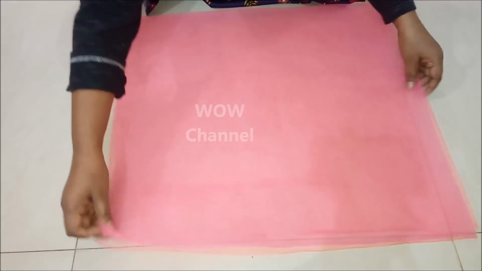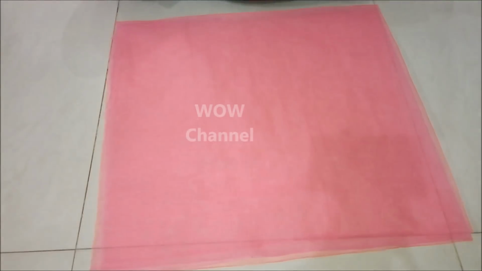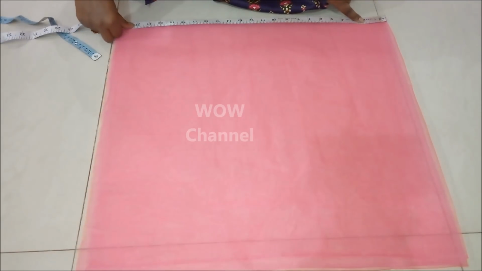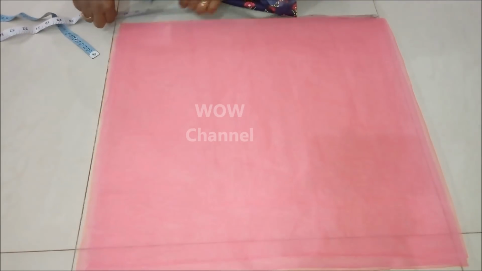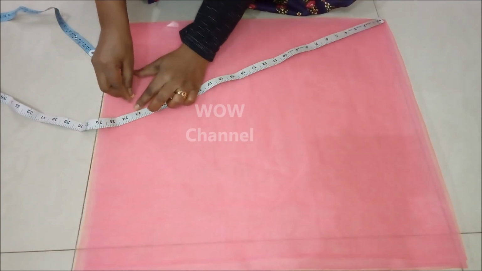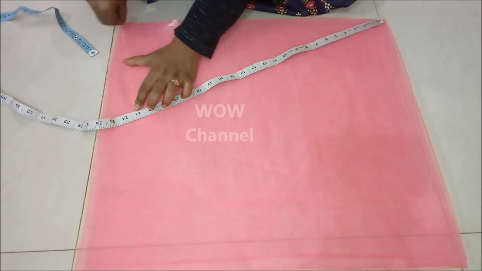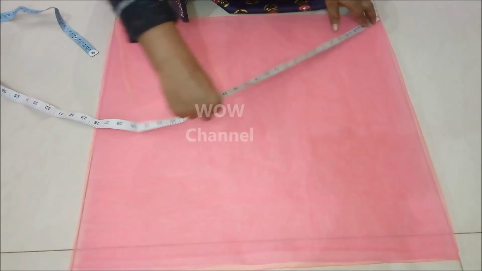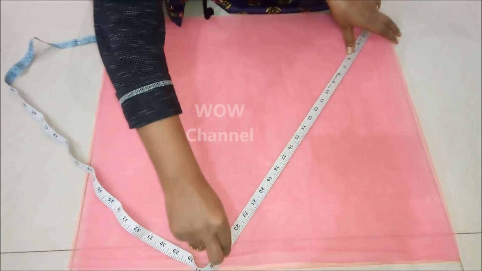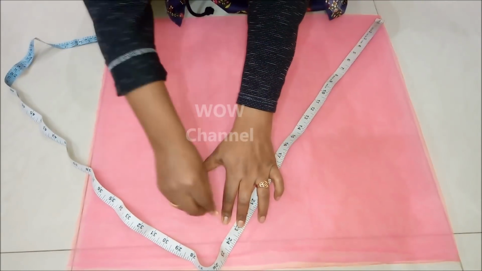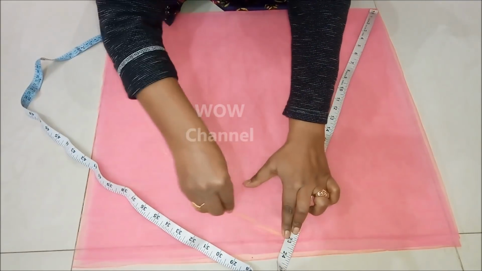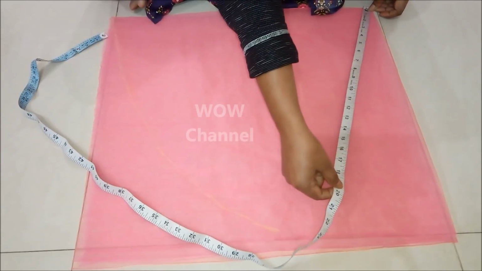Then measure the half of 46, that is 23 inches. I'll mark here and cut the circle. Cut 6 to 8 of these circles. I'll cut 6 circles like this.